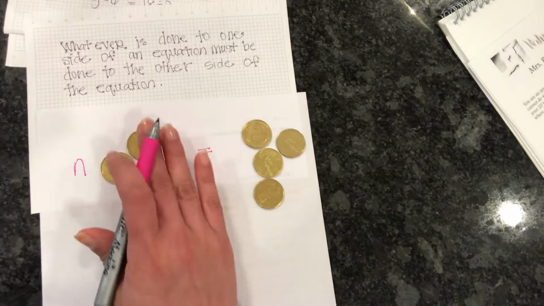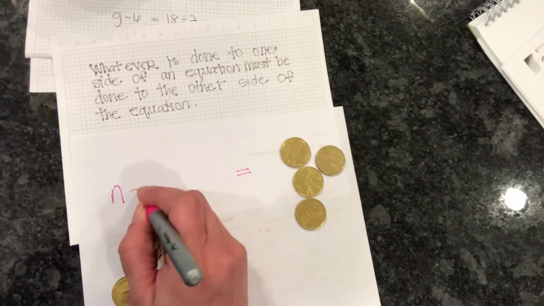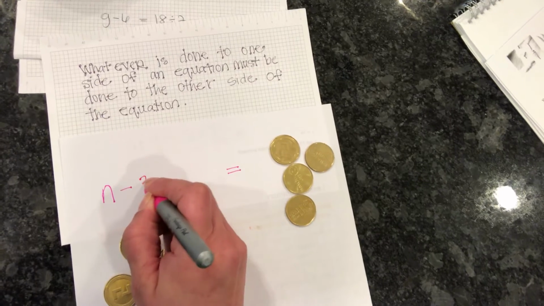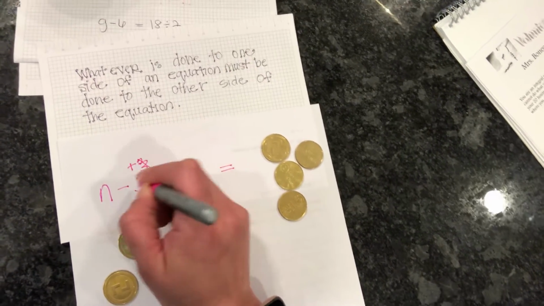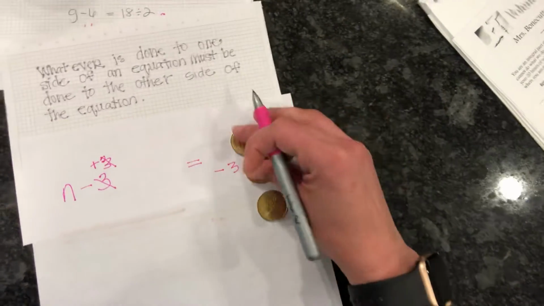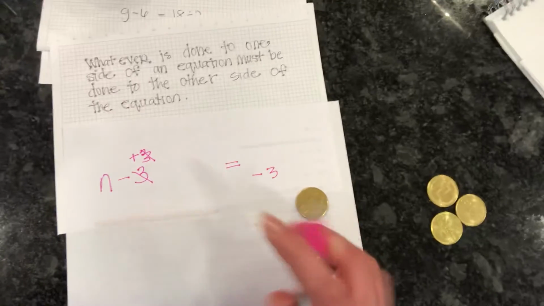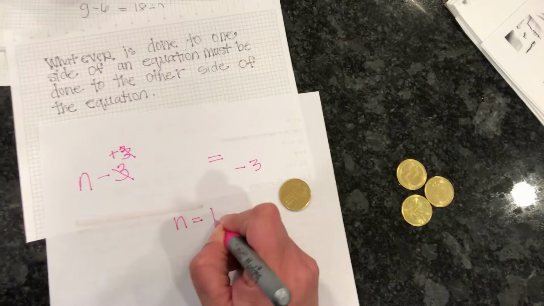So we're going to go ahead, and so there's 3 of them. We're going to take away 3, because we have to have the N by itself. N plus 3. So we're going to take away 3, and it's going to leave us by itself. And we're going to take away 3 from this side, because we got to do it to both sides, and it leaves us with 1. So N is equal to 1.